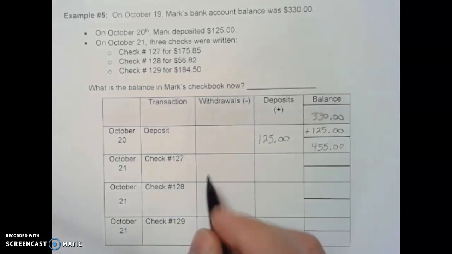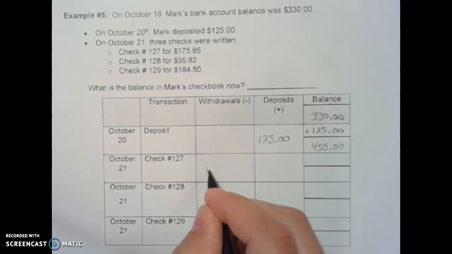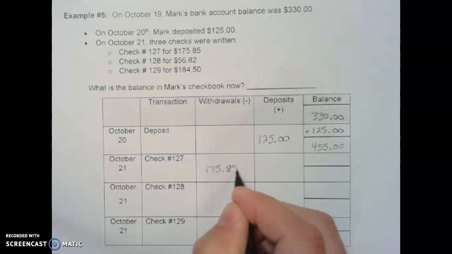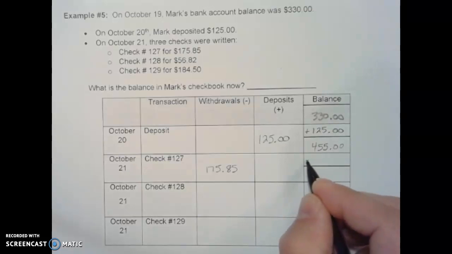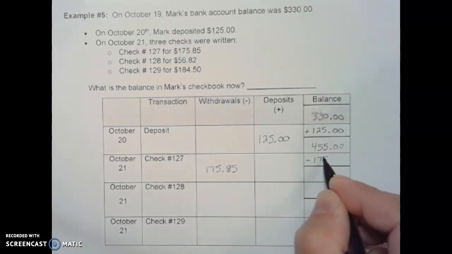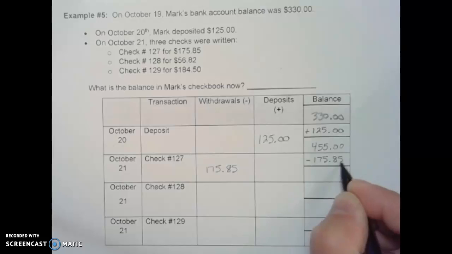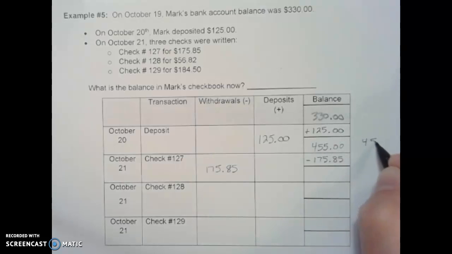We're going to be taking out money. So it's for $175.85. And this time we're going to have to subtract $175.85. And I'm going to do my work over here to the side where I have more space. Okay, 0 minus 5 I can't do, so that 0 becomes a 10. This 0 is going to become a 9, and I'm actually borrowing from this 5, so that's going to become a 4. 10 minus 5 is 5. 9 minus 8 is 1.